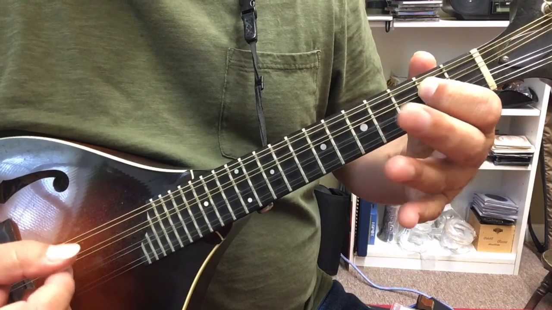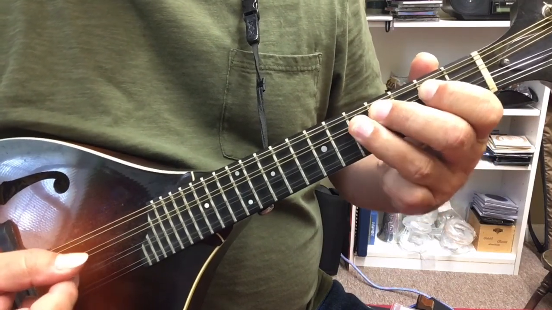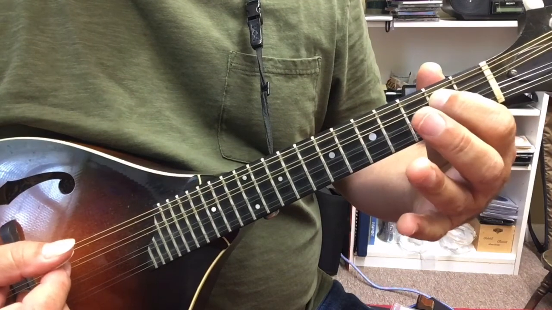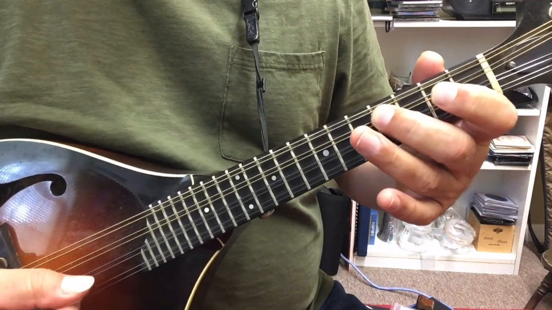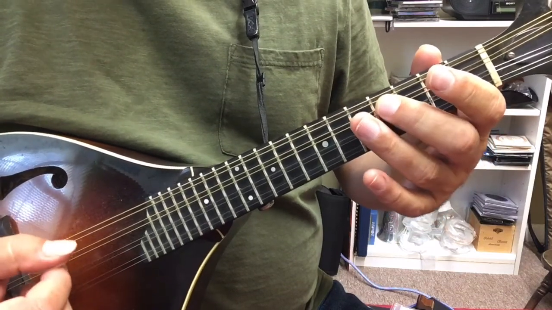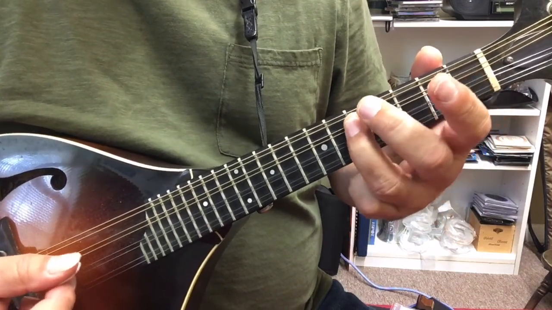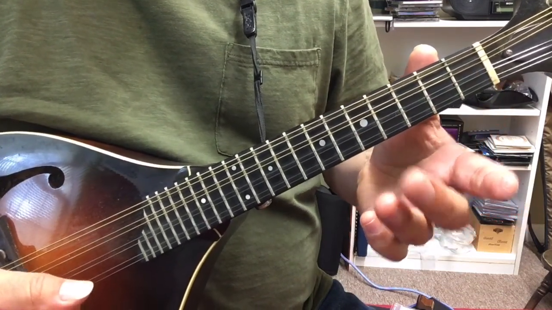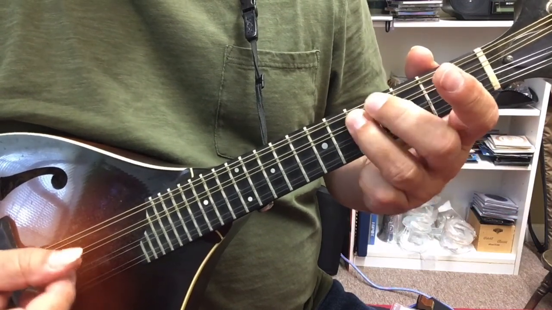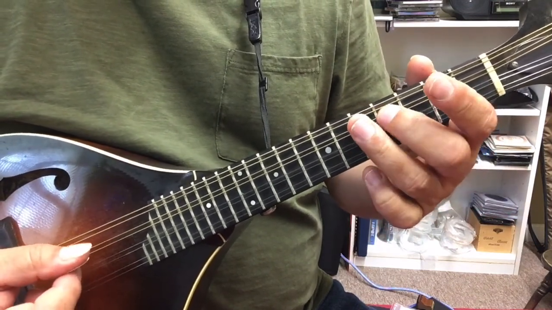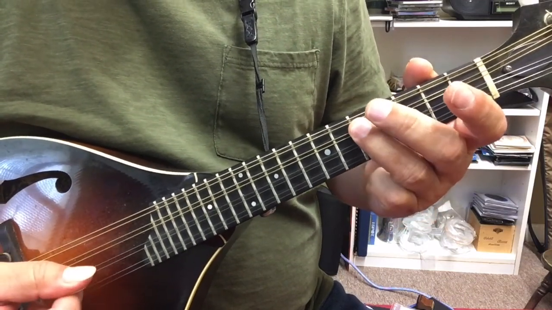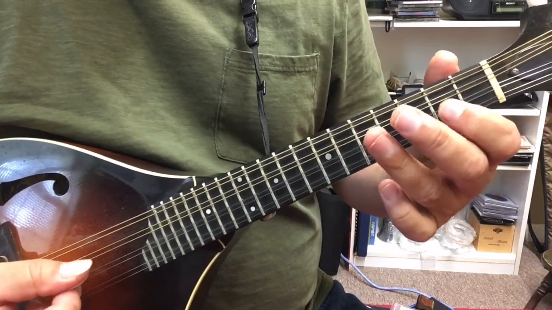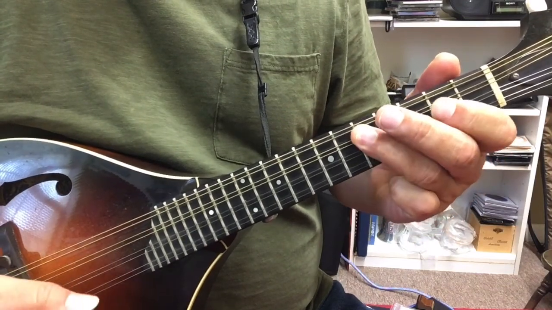Play 3 notes up and back to the first note, E, we started on. Next note of the scale, F sharp, 3 notes, 1, 2, 3. Now you got to go to the next string, open, right? F sharp, G, A, back to the F sharp. Next note of the scale is G, up 3 notes, back to G.